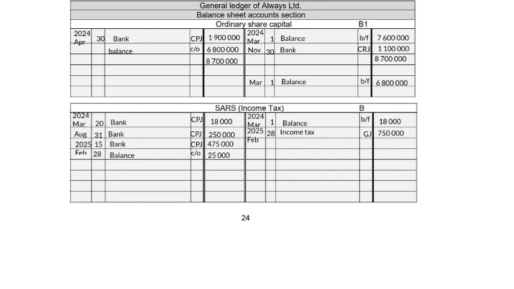To give a main total of 750,000. And that will be the same as the credit side main total. So on the credit side, March the 1st, we will have a balance brought forward of 25,000.